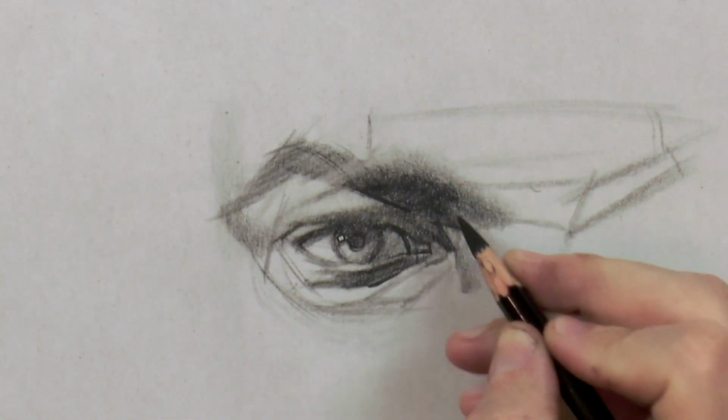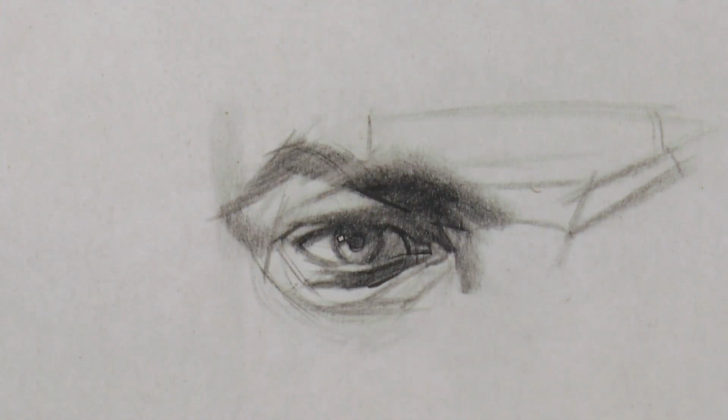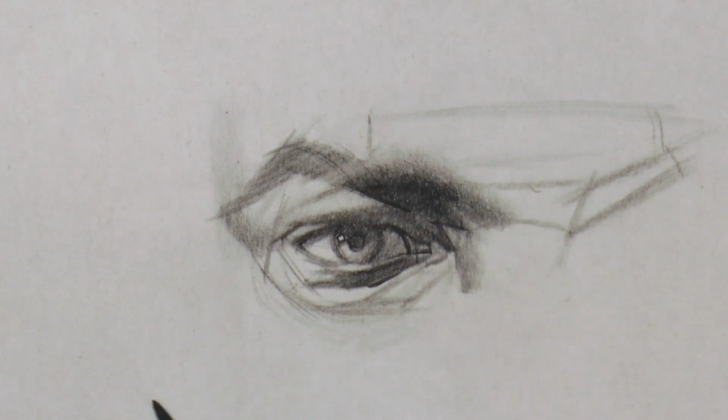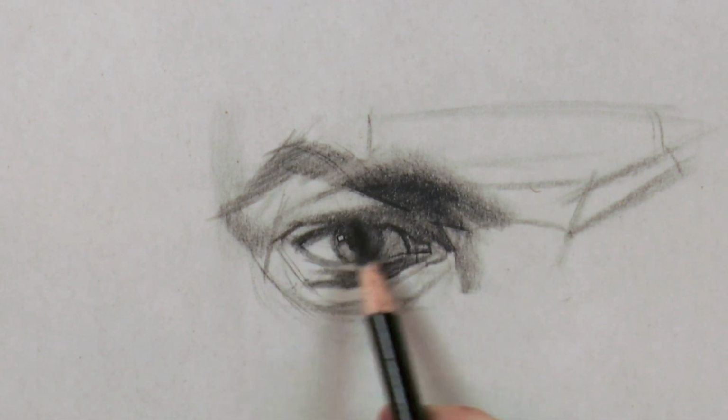The brow conforms to the skull information, right? So we need to pay attention to that underlying form more so than the specifics of that brow.